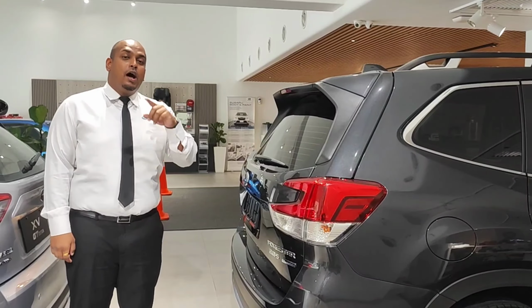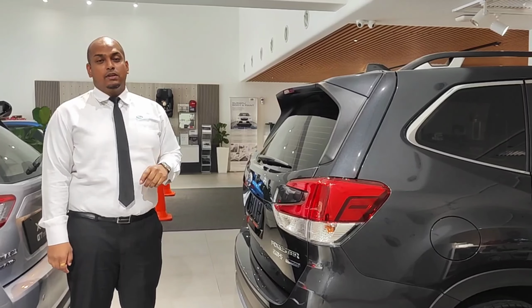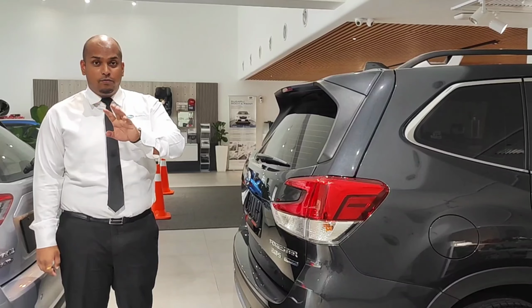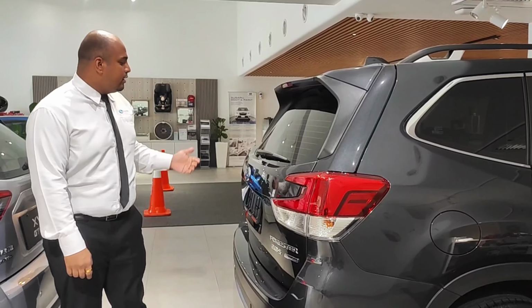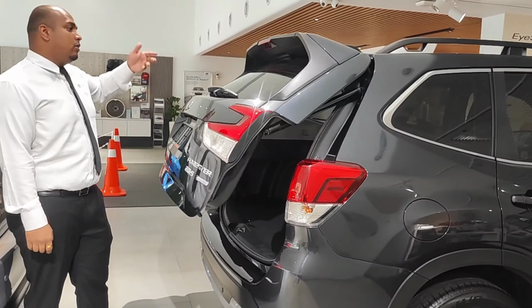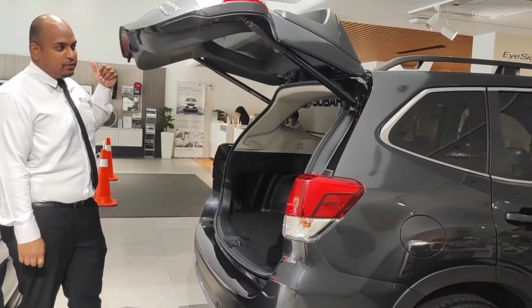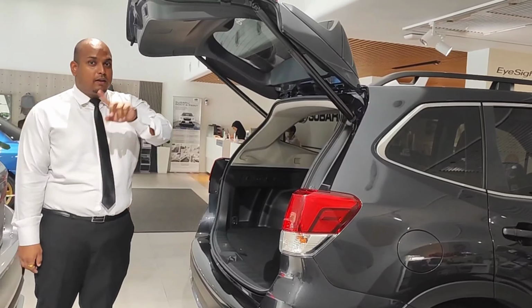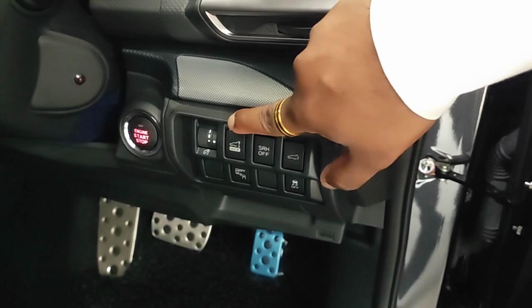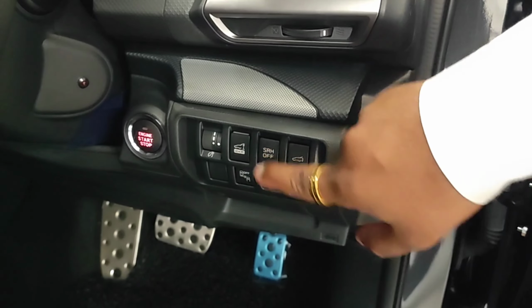Okay, so now how do you set the memory height feature? First of all, make sure that the memory height button is turned off. Come to the rear of your car, open your power tailgate as usual. Make sure it opens all the way up. Right? Now you head back to your memory height button. So now the white line is there, memory height button is off.